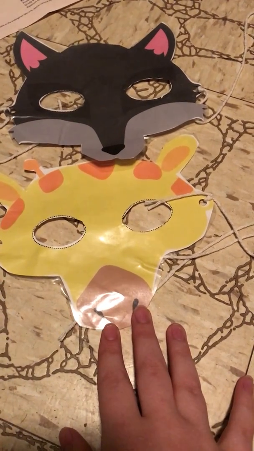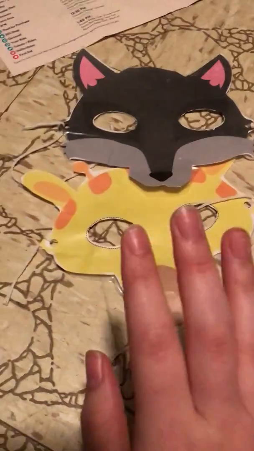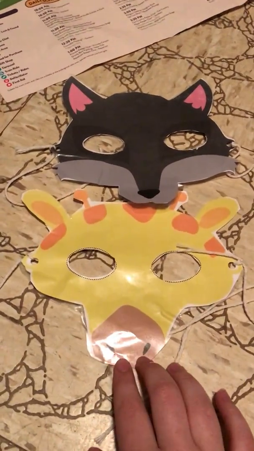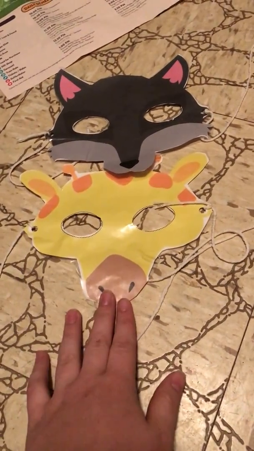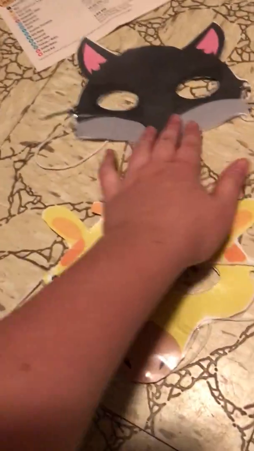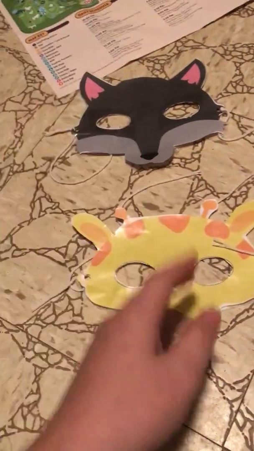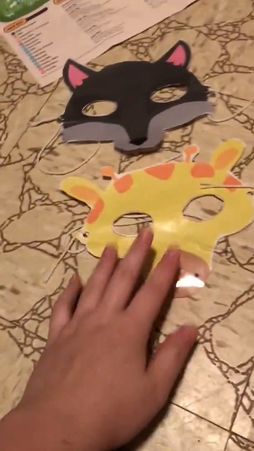I don't know, miniature something. I'll put that in my comments so that I can avoid copyright issues. But they actually had several different animals for this. These were just the only two that I cut out for now, just for demonstration purposes. So you got the wolf and you got the giraffe. And so I can tie the mask on them. And they can pretend to be a giraffe or pretend to be a wolf, or there's an owl, a snow leopard, different things like that.